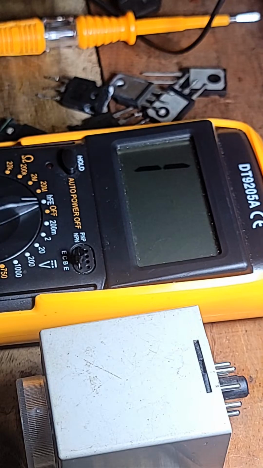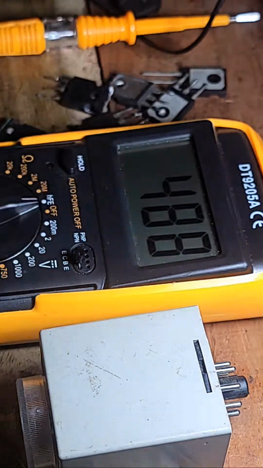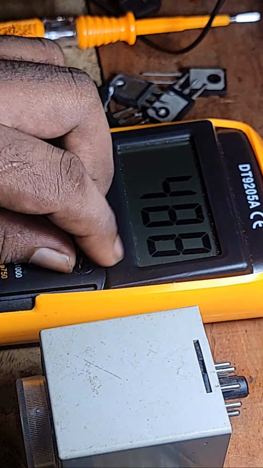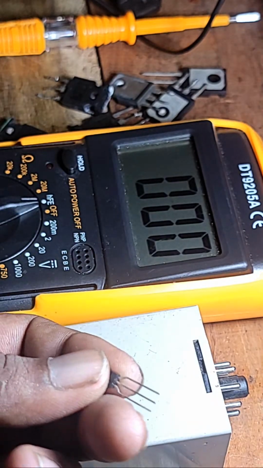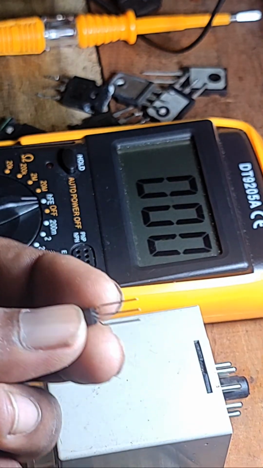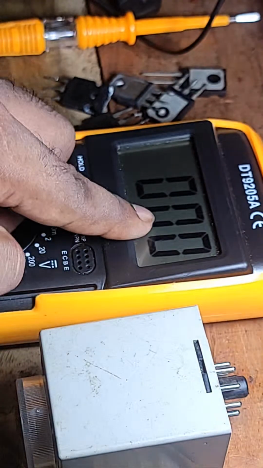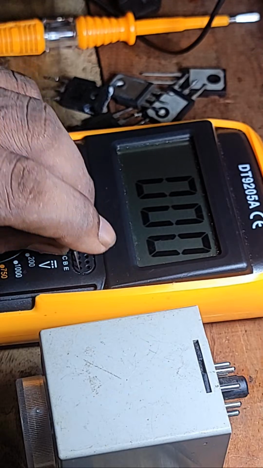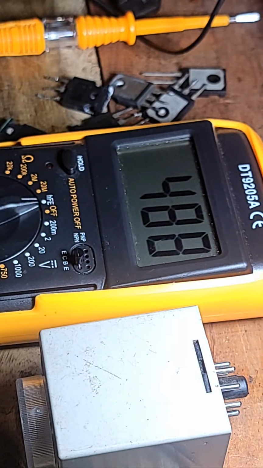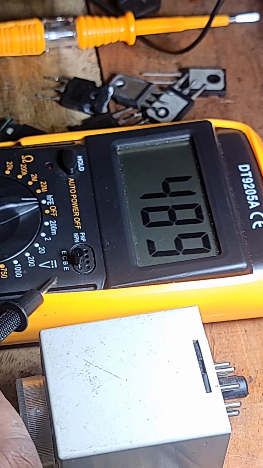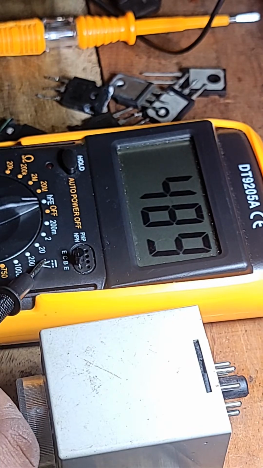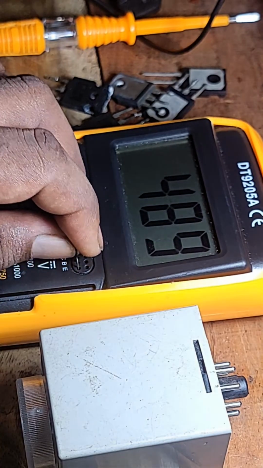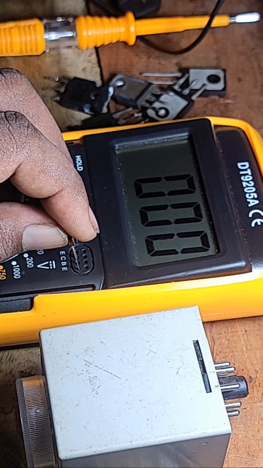After we power it again, it shows the values. When we disconnect the transistor, it shows 00. So I connect the transistor point again, then it shows the value. So it is a very easy process of measuring the MOSFET, sorry, transistor.